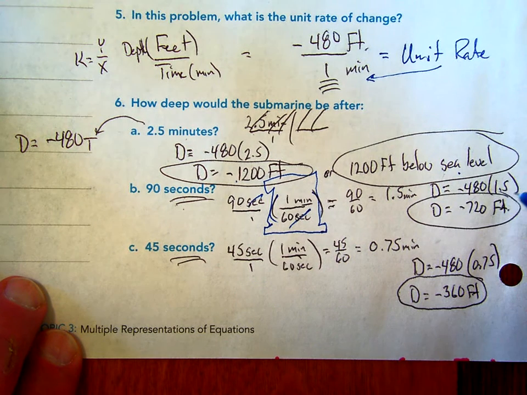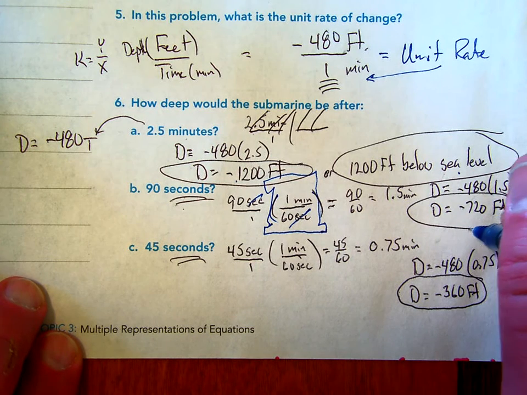If I put a minute and a half in for t, negative 480 times 1.5, I am at negative 720 feet, or I could have written 720 feet below sea level.